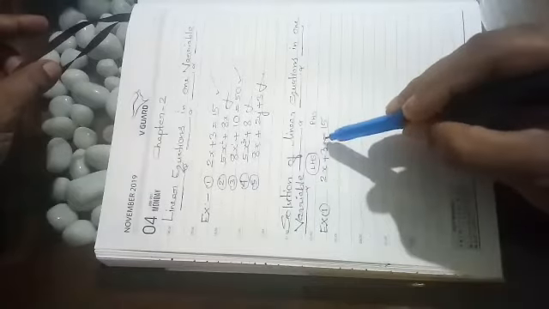Once again, LHS means left hand side of the equality. RHS means right hand side of the equality. Now we move to the method of transposing. Transposing means to change the side of the equality.